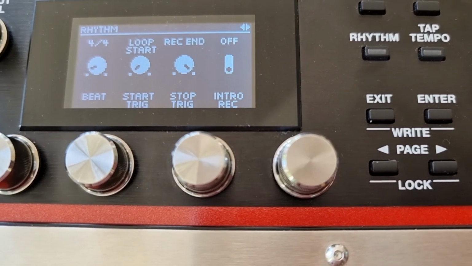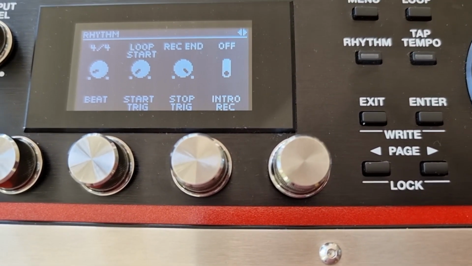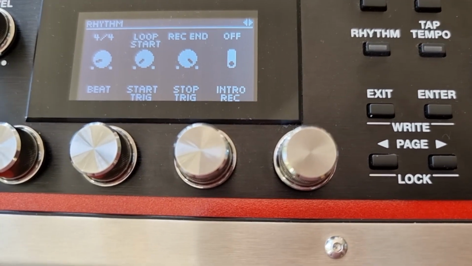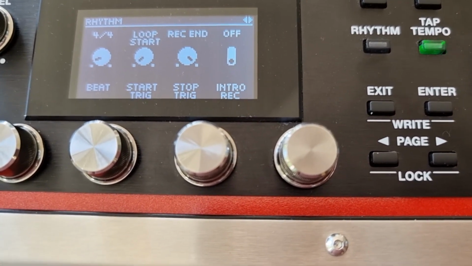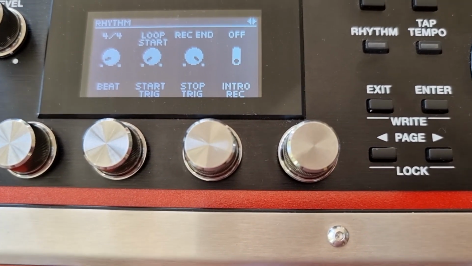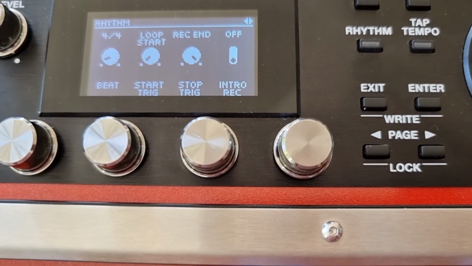So this option allows you to have the rhythm stop playing when the first recorded loop ends, and it states this in the parameter guide as well. So this could be useful if you wanted to use the rhythm as a guide, perhaps to assist you when you're recording your initial loop.